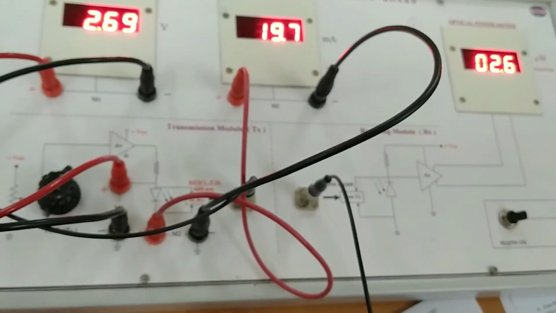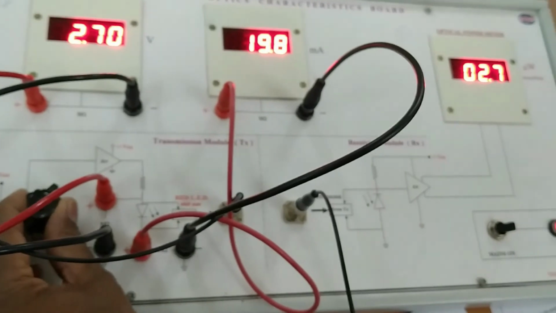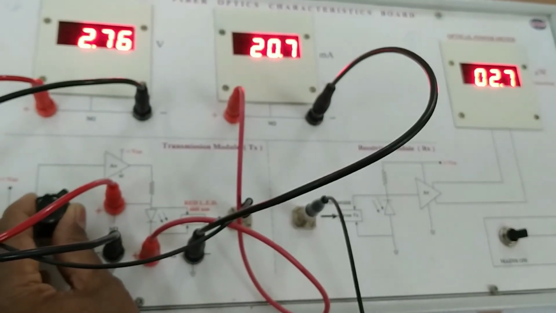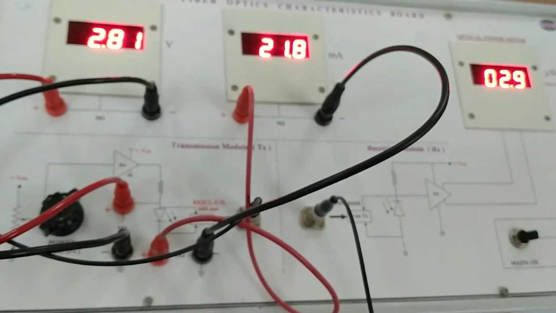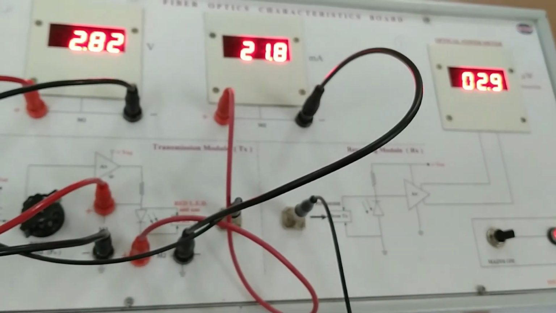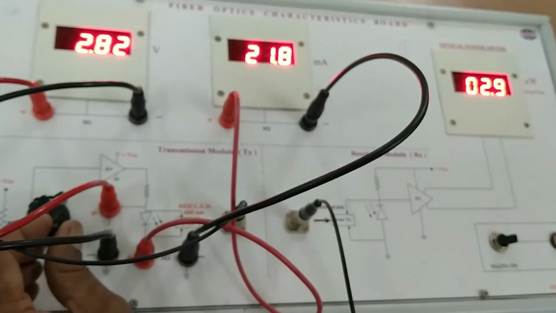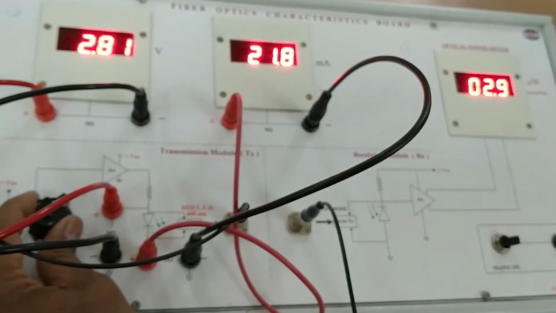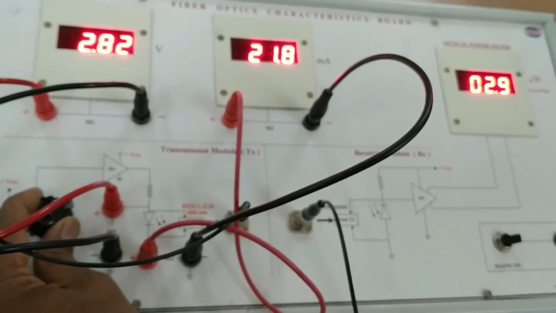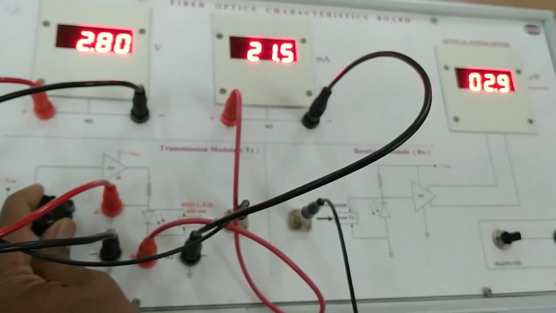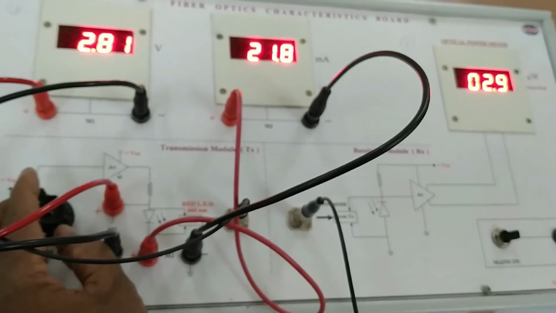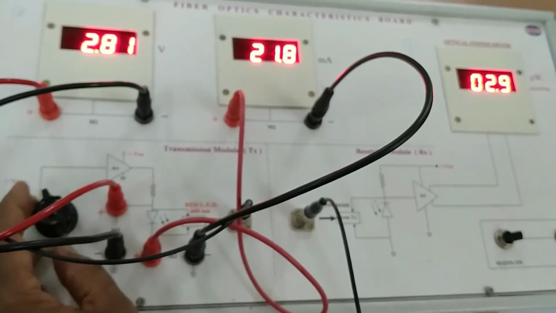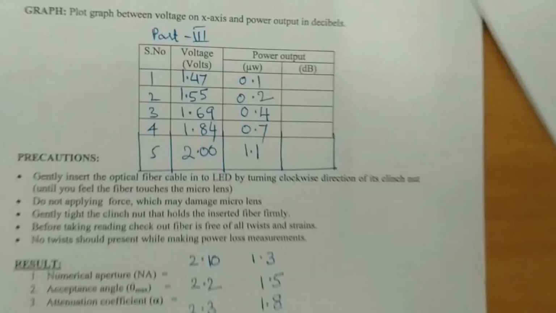I will increase this to 2.8, and the corresponding output meter reading is 2.9. If I increase to 3, that gives the maximum I'm getting here.